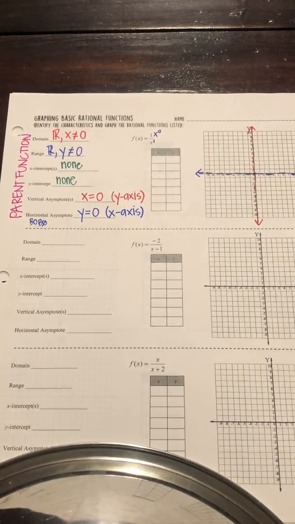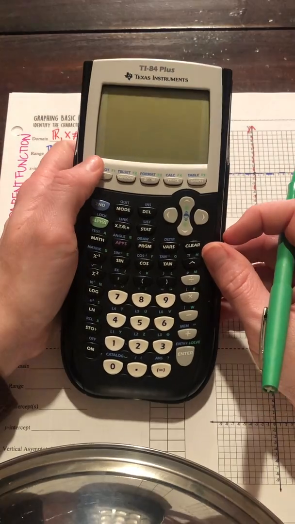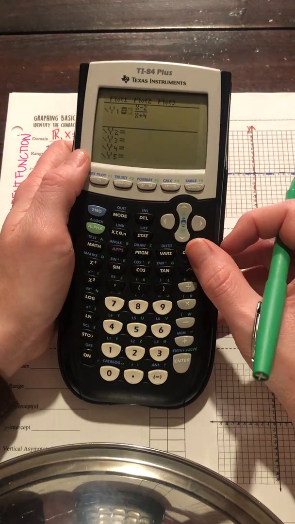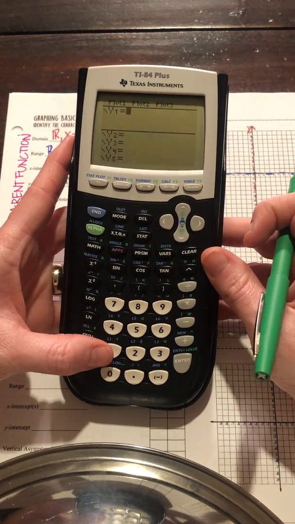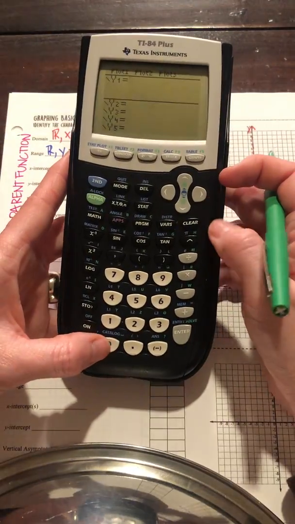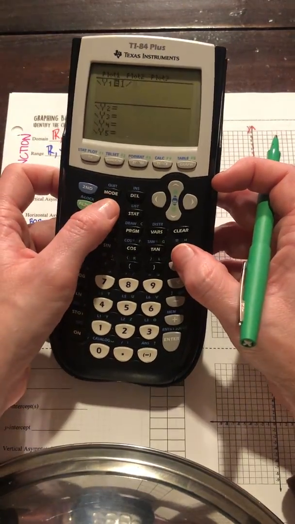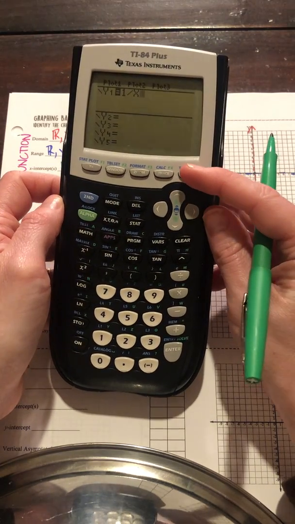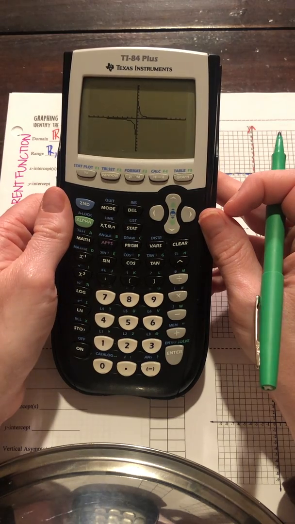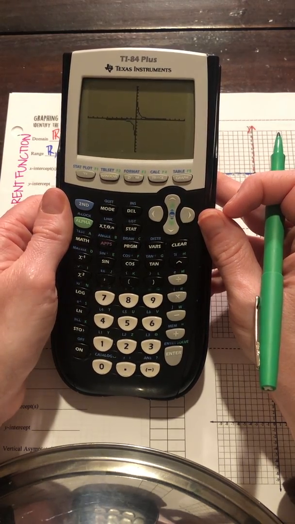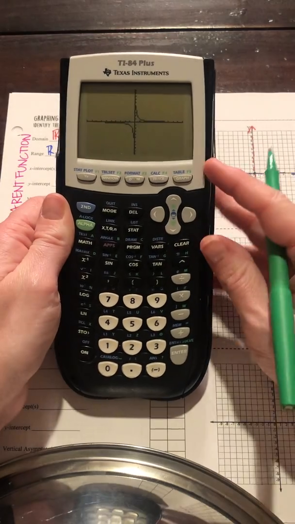The only thing left to do is to graph the function. So I'm going to turn on my calculator. I'm going to go to y equals, and I'm going to clear out anything that's there. Now, this one is very simple to type in the calculator. My function is just 1 divided by x, so I'm just going to type that. 1 divided by x. And if I hit graph, I'm going to see those two little curves, but they're very close to the origin, okay?